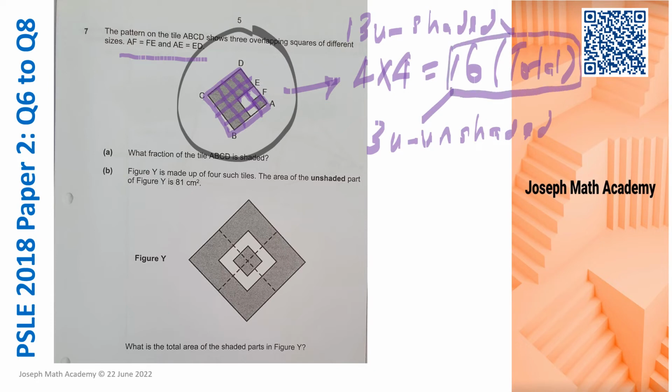All right. Okay, so this is the first info that we know. Now, question A. What fraction of the figure is shaded? So they ask for a fraction that's shaded. Okay, so we know that the total, as mentioned here, is 16. All right, and shaded is 13 units. Okay, so this is the answer for part A. Done.